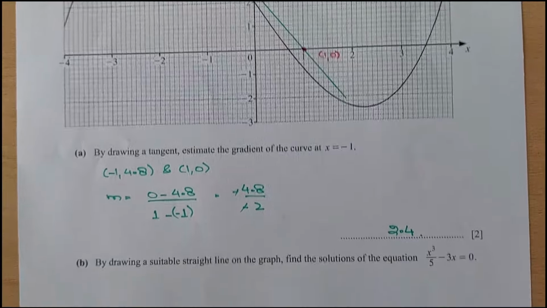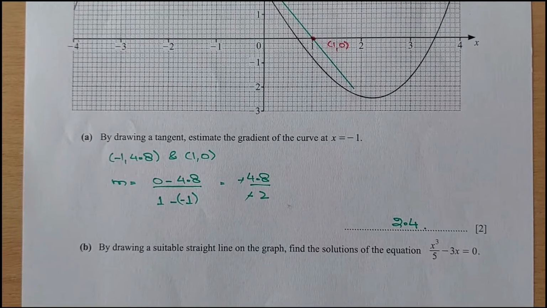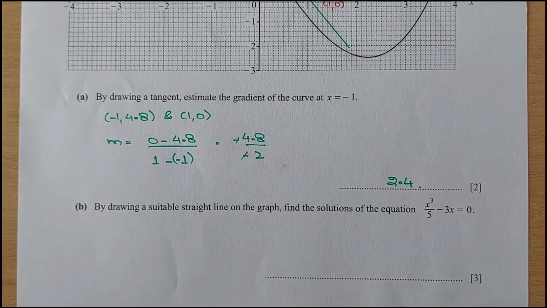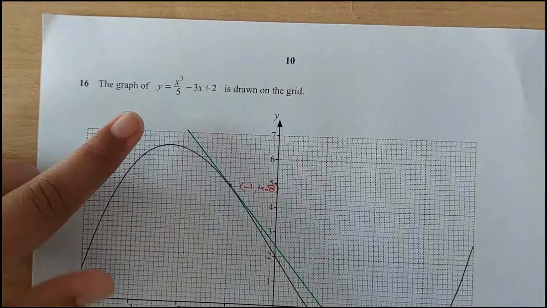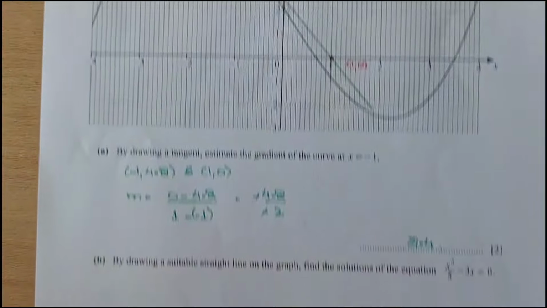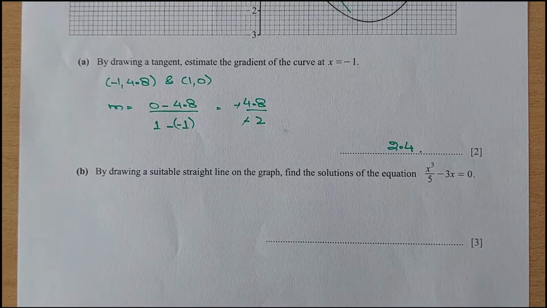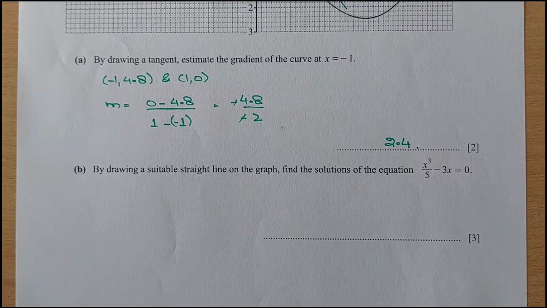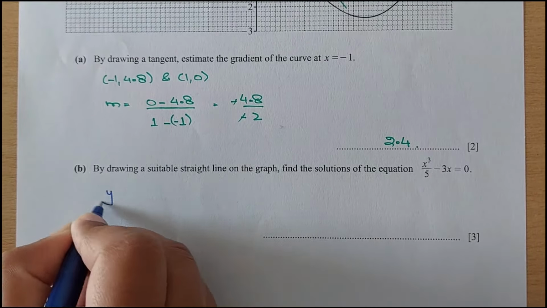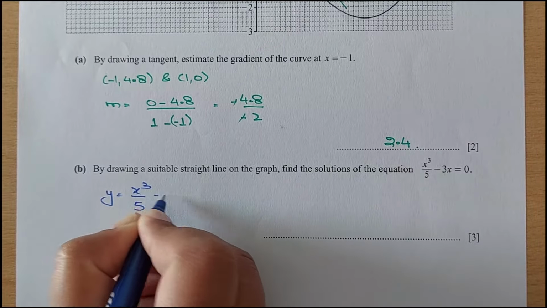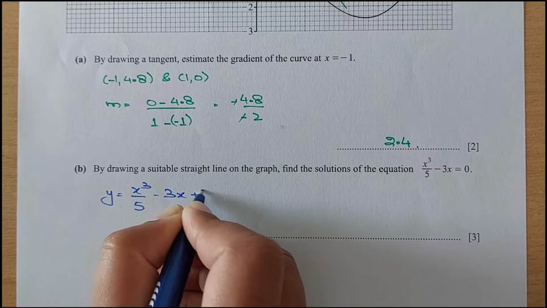Right. Now for part B, by drawing a suitable straight line on the graph, find the solution of this equation. Okay, so this is the original equation. First I would like to write down the original one and then compare with this one, and we need to find which equation of straight line we need to draw. So we have been given y equals x cube over 5 minus 3x plus 2, right?